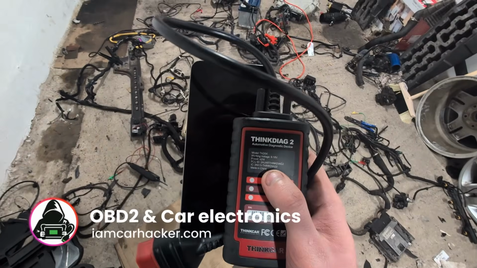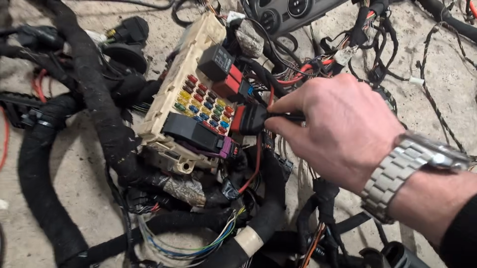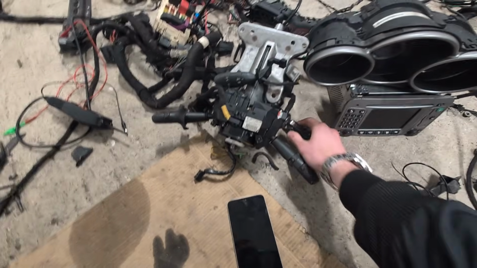So I have my Thinkdiag2. Let's test it out on this Alfa Romeo setup. So I will connect it to OBD port. Turn on ignition.